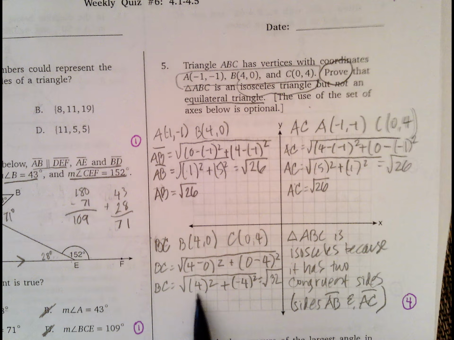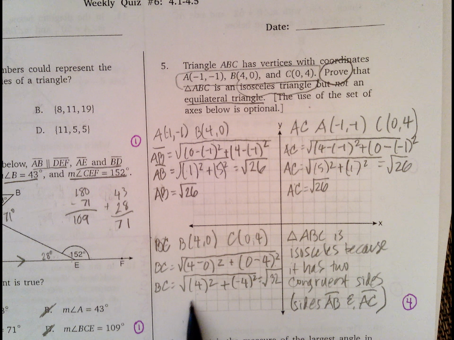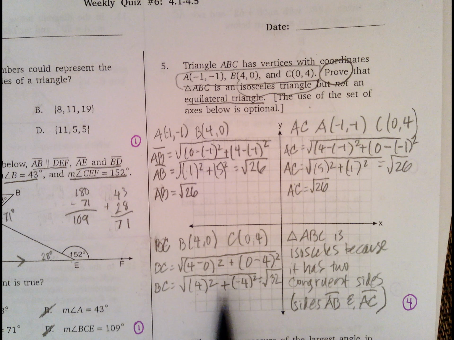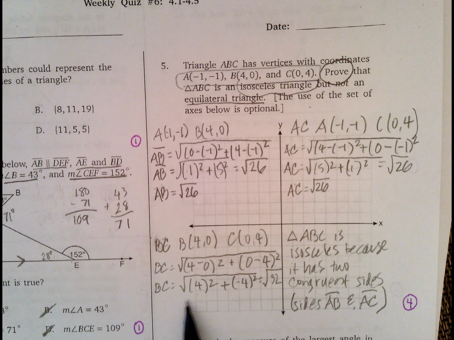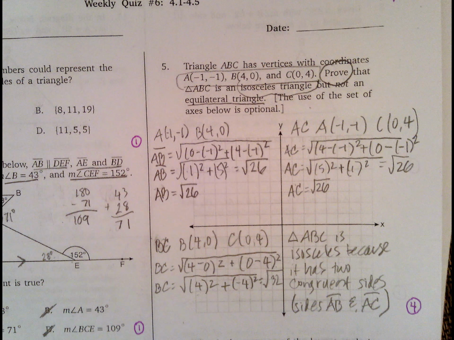You'll get a lot of questions like this on the extended response section of the Regents, and what we are going to do this week is review these types of questions. All right, so look forward to this week. Our focus will be on mastering how to write a coordinate geometry proof, because that's what a lot of us struggle with. On to the next thing.